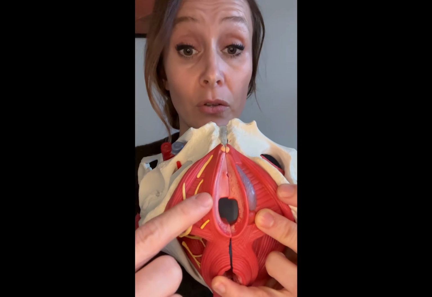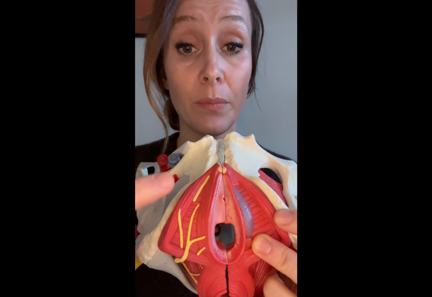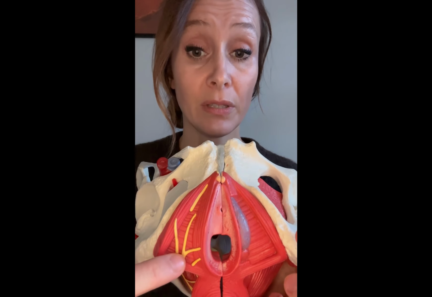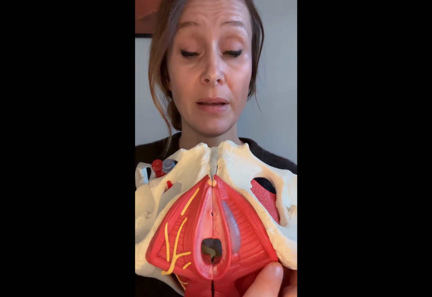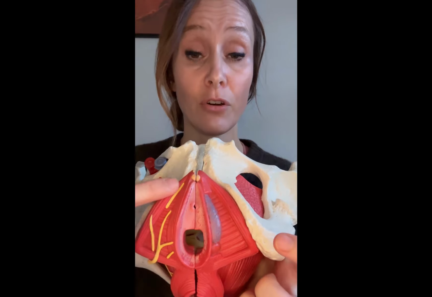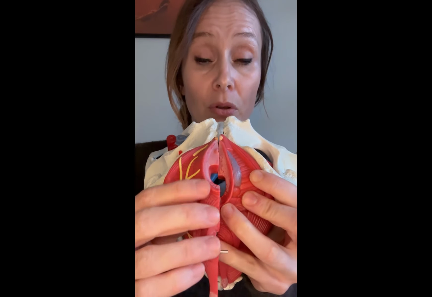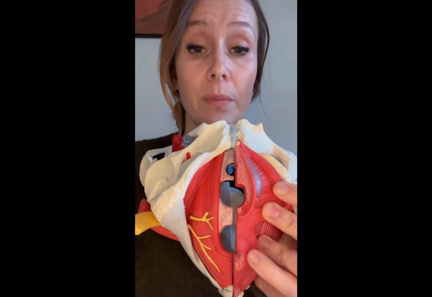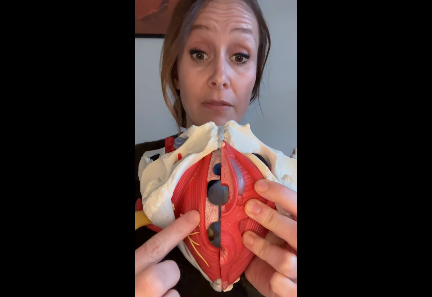Okay, so now we have spoken about the superficial muscles and the intermediate layer of the muscle. And when we take away these superficial and intermediate muscles, we have the big levator ani squeezing muscles.